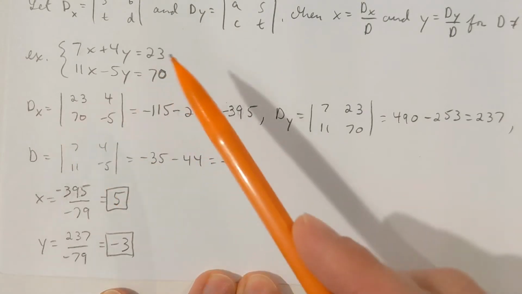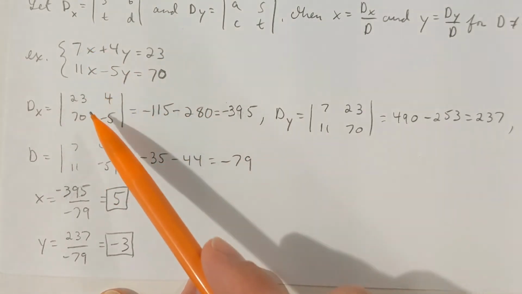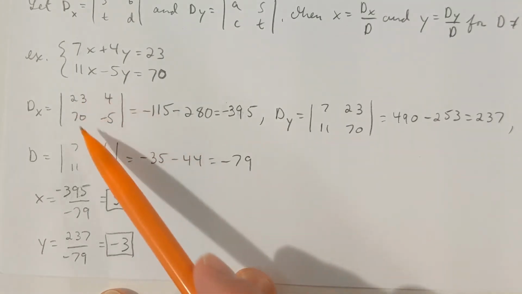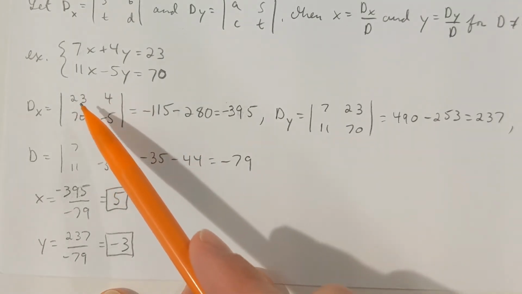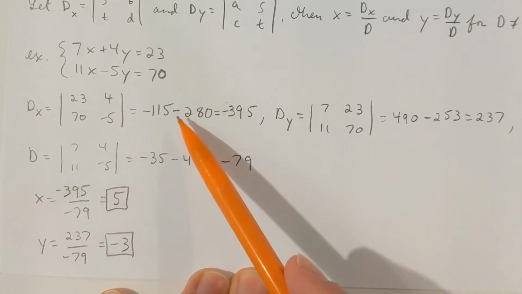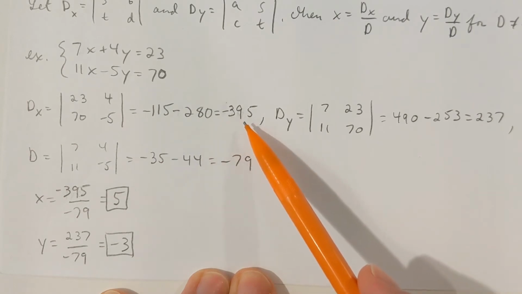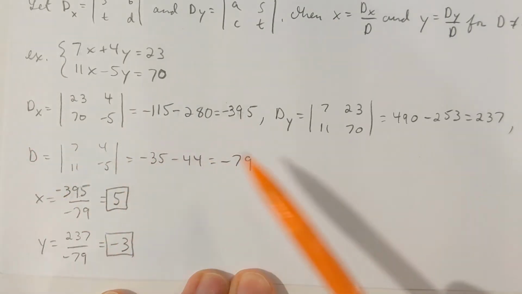D sub x would be where I take the coefficient column and then slide that over to the x column and form the determinant that you see here. Cross multiply that. 23 times negative 5 is negative 115. Minus 4 times 70 is 280. Negative 395 would be the value of d sub x.